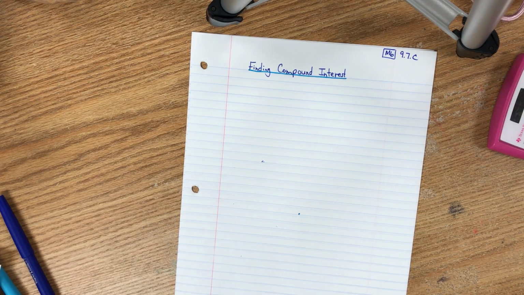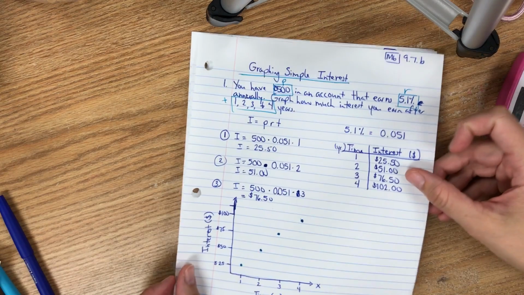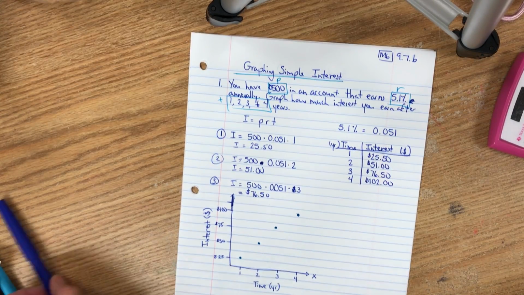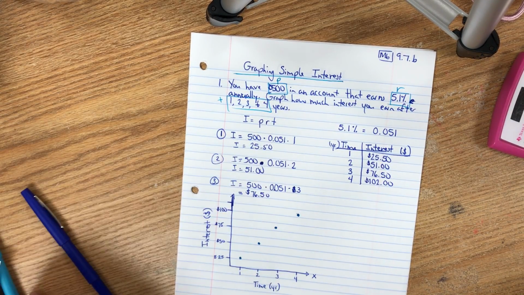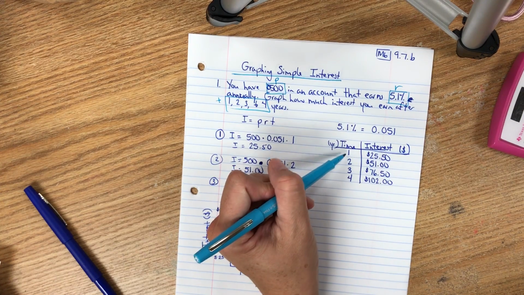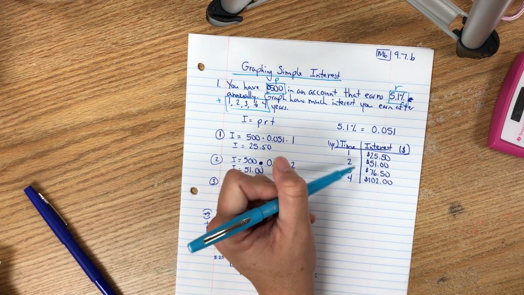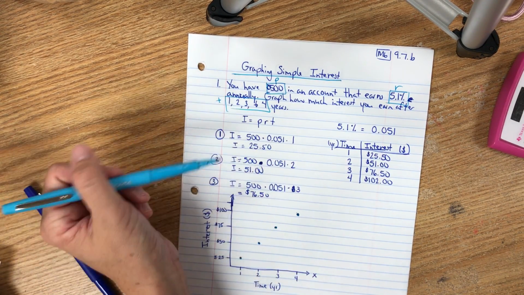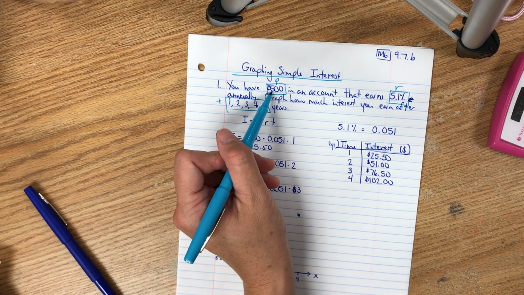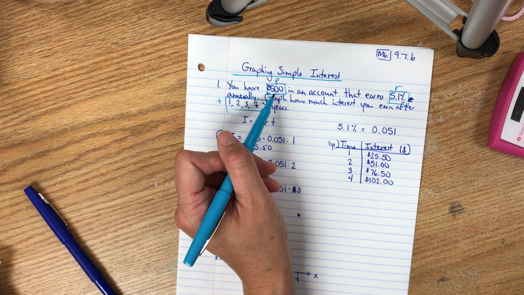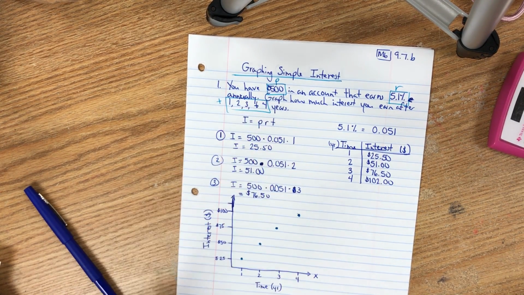Now let's talk about the difference between simple interest and compound interest. In this example, when we looked at how much interest we earned after 1 year, 2 years, 3 years, and 4 years, we were always finding the interest based on the principal, based on the money that was originally put in. When you're doing that, that's called simple interest.